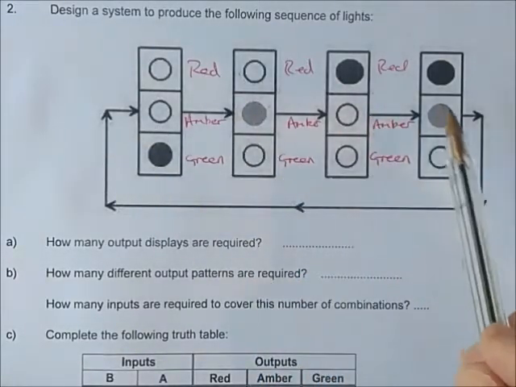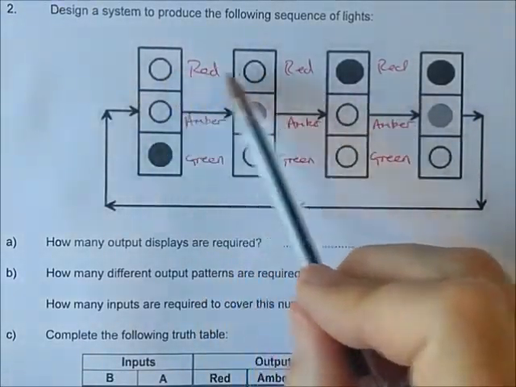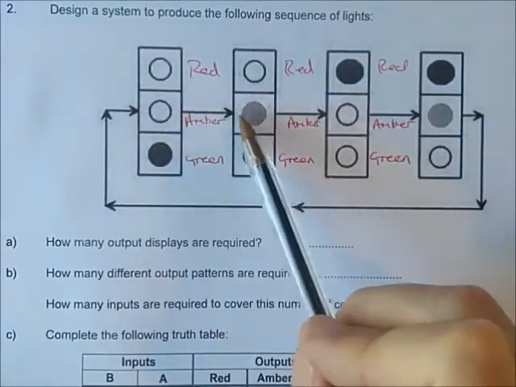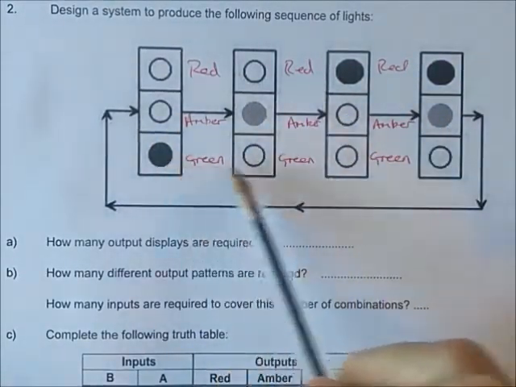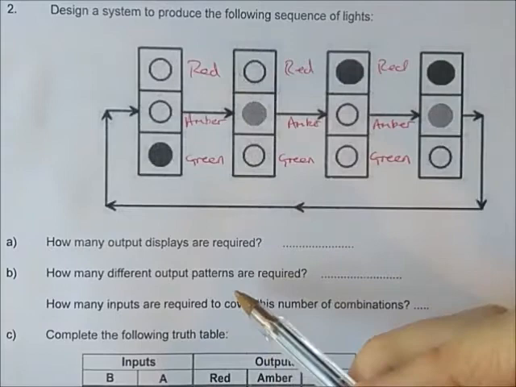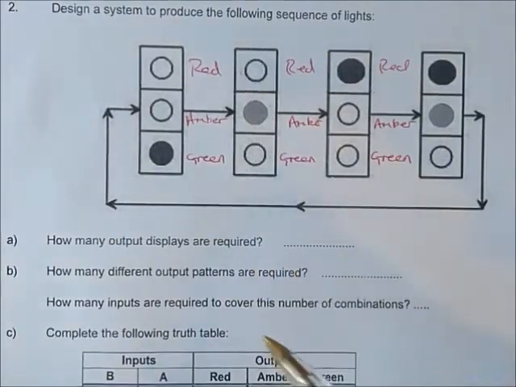So we've got a sequence of lights that change here. The red stays off and then goes on for a while. The amber goes on and off. The green goes on and then stays off for a while. We get asked some fairly simple questions to begin with.